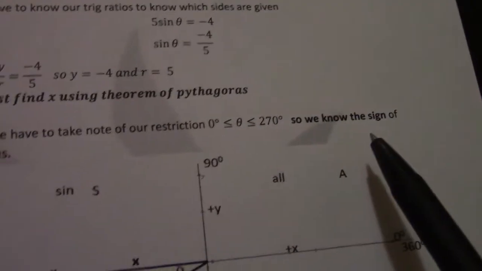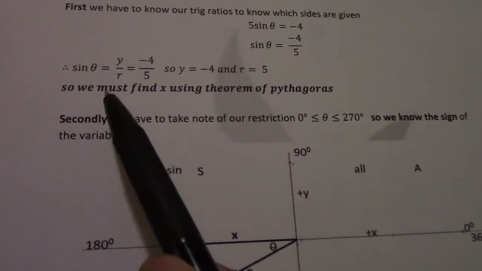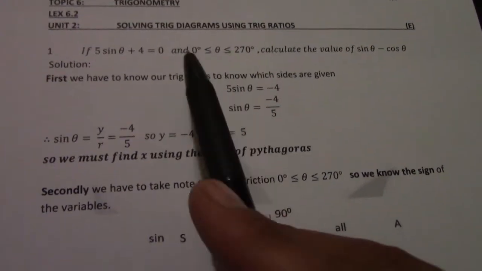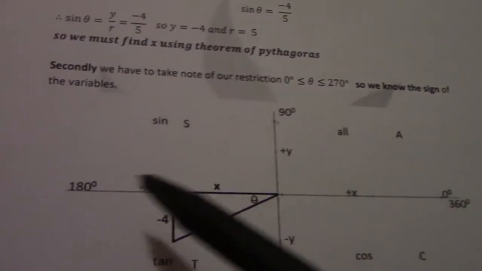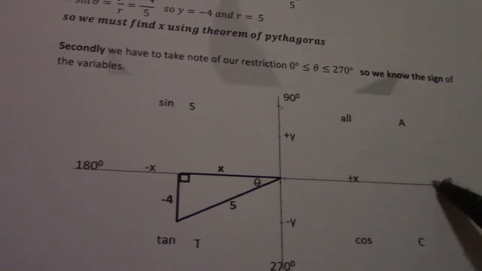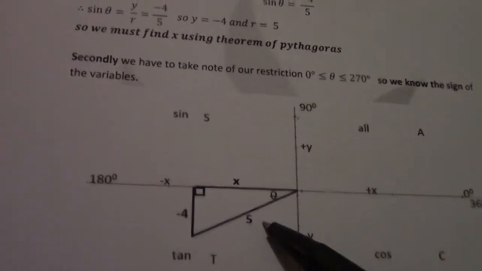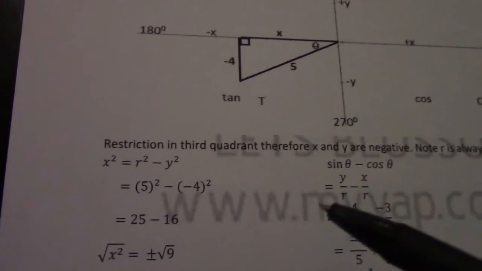Secondly, we have to note in which quadrant we are working. So sine theta is negative in quadrant 3. Remember, we can use quadrant 1 to 3: there's 0, 90, 180, 270. Our restriction going from 0 to 270, so the sign is negative. So my x value I find here using the theorem of Pythagoras must also be negative.